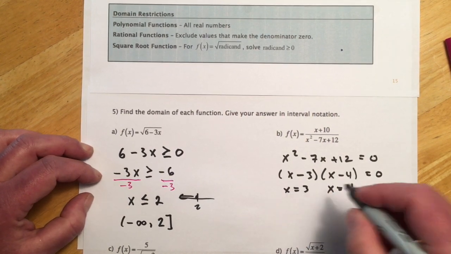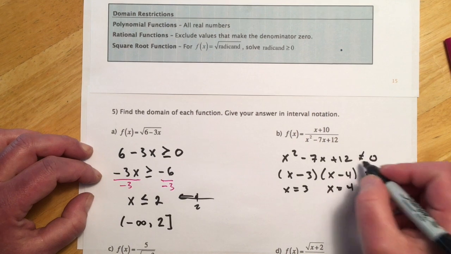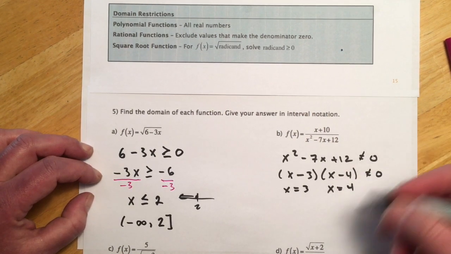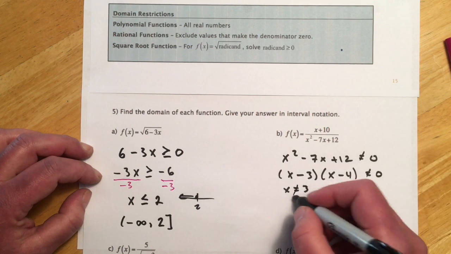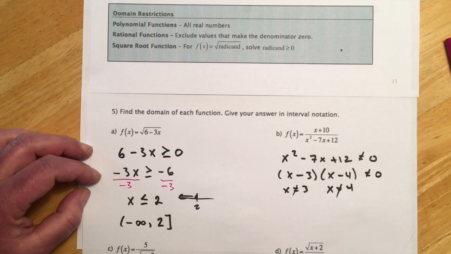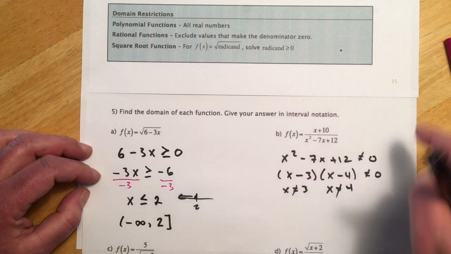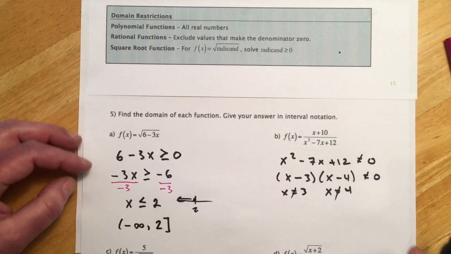But these are what x actually can't equal. So I should probably note x not equal to 3 or 4, because those are the two numbers that, if I put them in the denominator, cause division by 0. So those are the bad numbers. If I want to describe this in interval notation, it's a little bit of a pain.